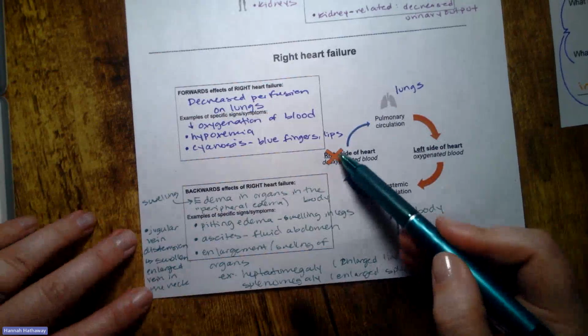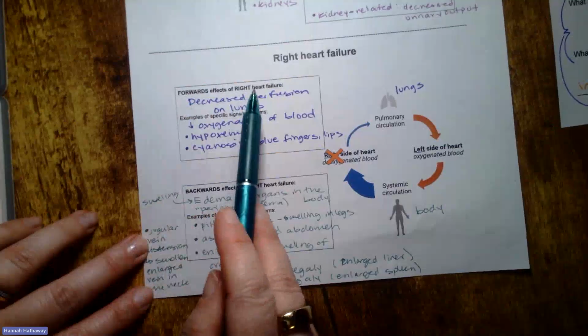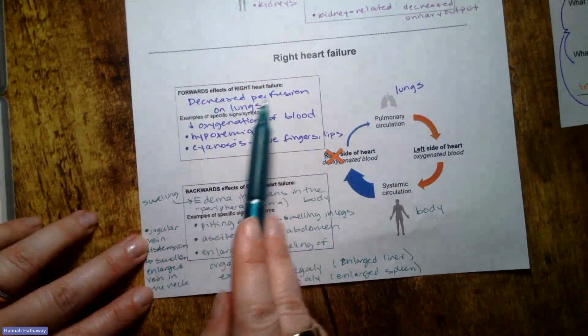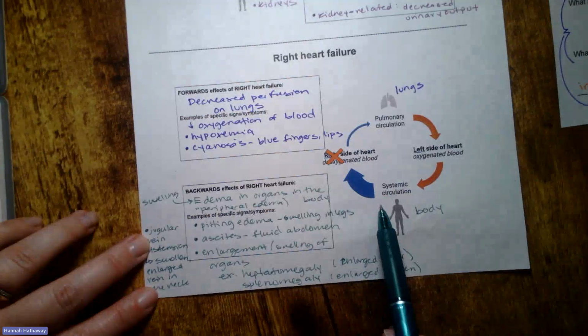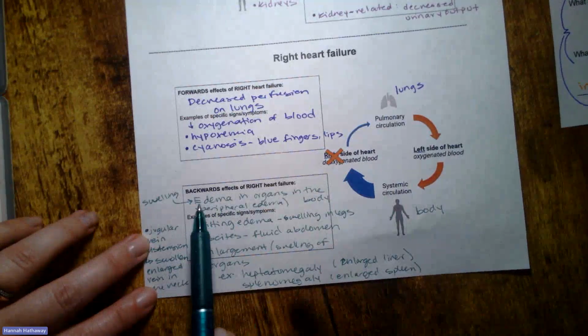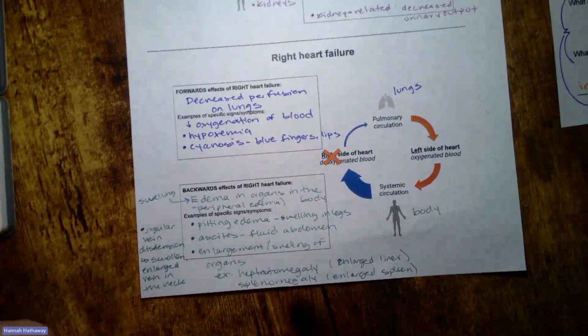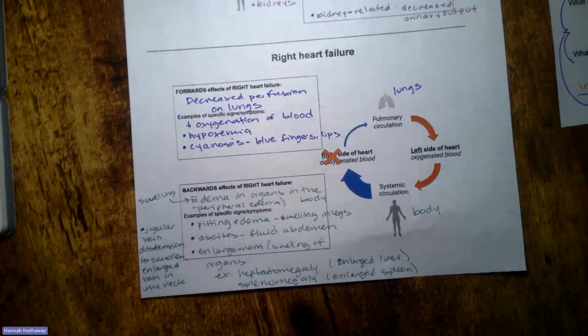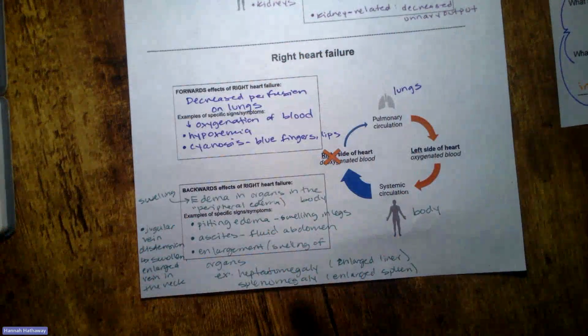So once again, we look at the right side of the heart. What is forward from the right side of the heart? The lungs. So forward effects of right heart failure are due to decreased perfusion of the lungs. What is backwards, meaning going against the normal circulation from the right side? That is the body. So backward effects of right heart failure are edema in the organs throughout the body. In other words, things like pitting edema, ascites, etc. Okay, so that is the secret to understanding all of the signs and symptoms of heart failure.